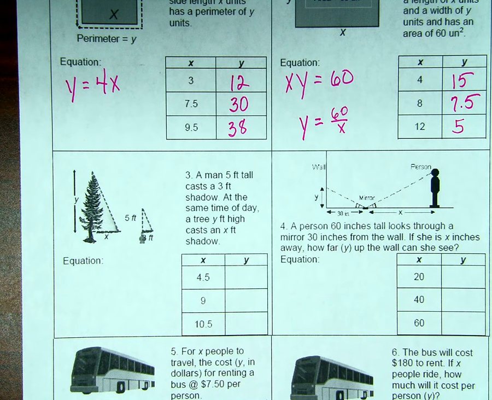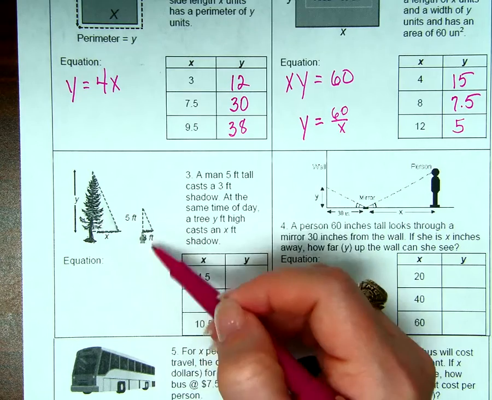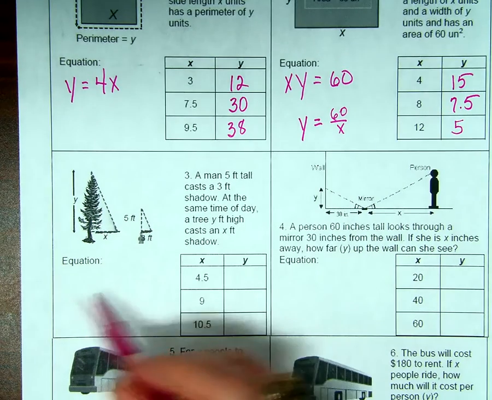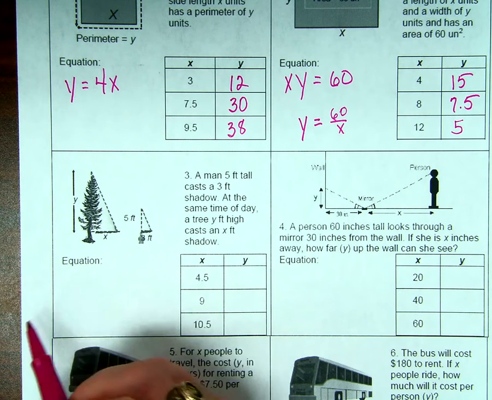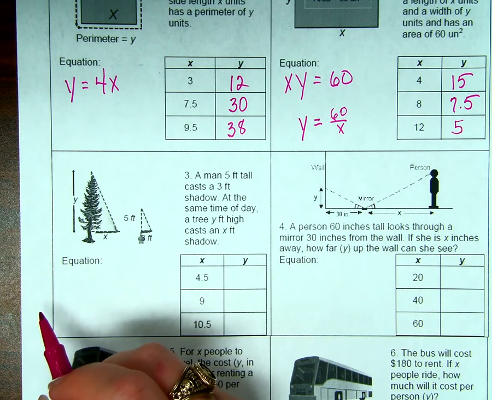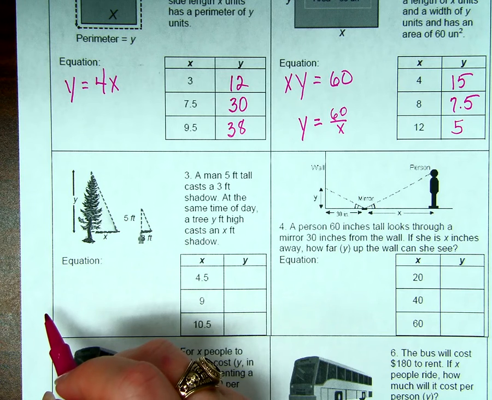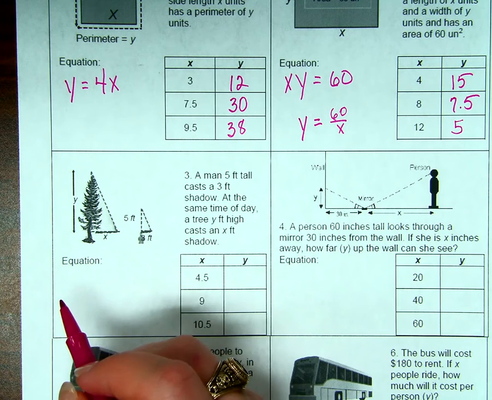Some people do it by setting up a proportion, right? Aren't these similar triangles? Yeah? Okay, so if I set up a proportion, there's 4 different ways I can do it. All 4 of them are correct. Okay? So do you care which way I do it?